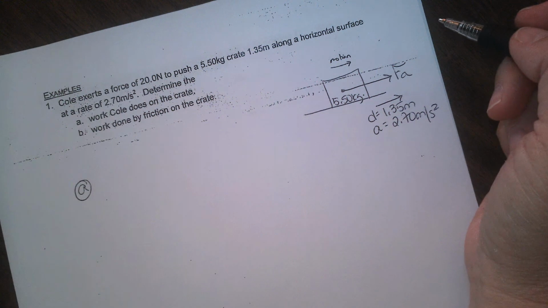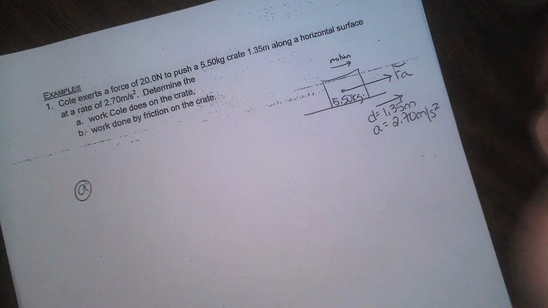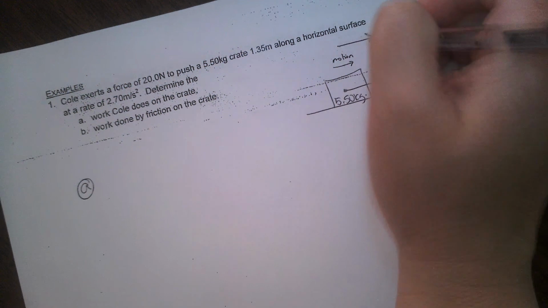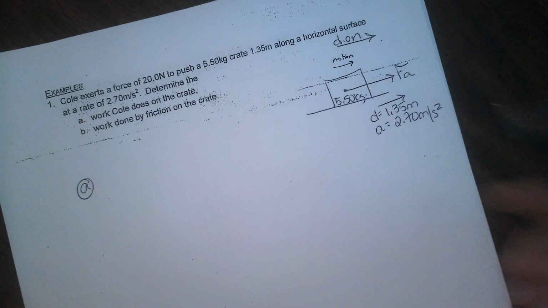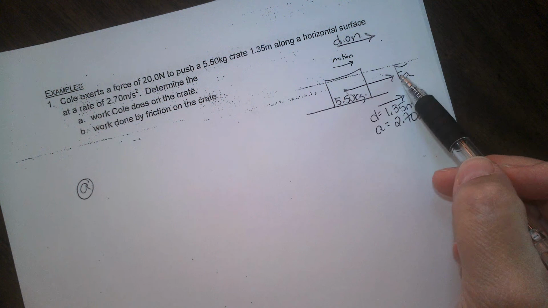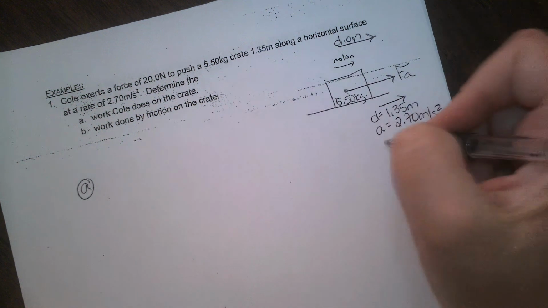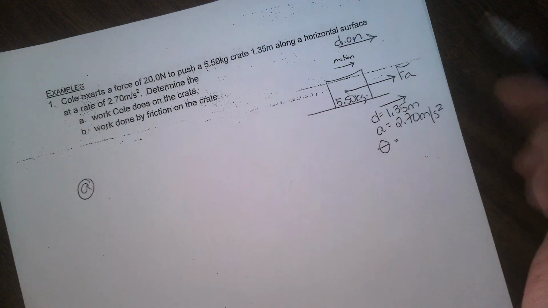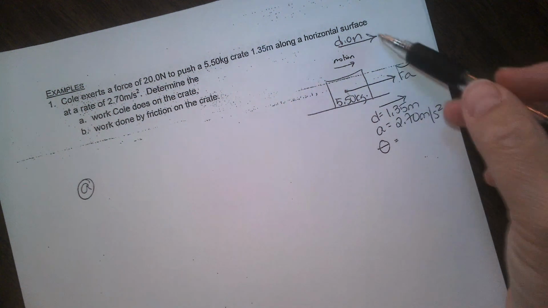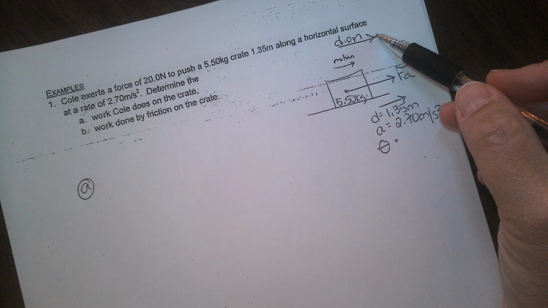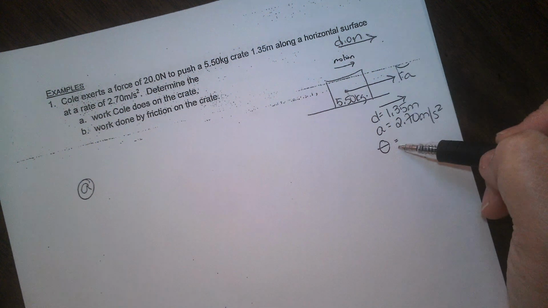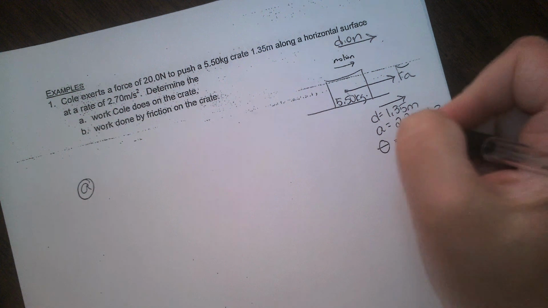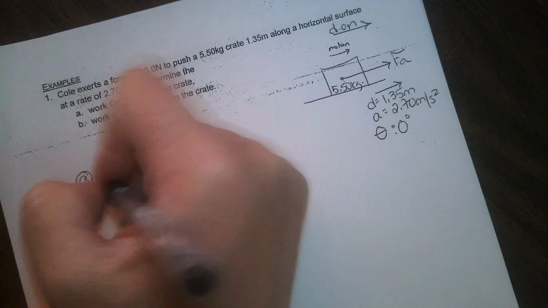So when we look at this, the direction of motion is this way. The crate is moving this way. So my theta is going to be what? If the force and the direction of motion are the same direction, what is my angle? 0 degrees. So in order to find work, it's force times displacement times cos theta.